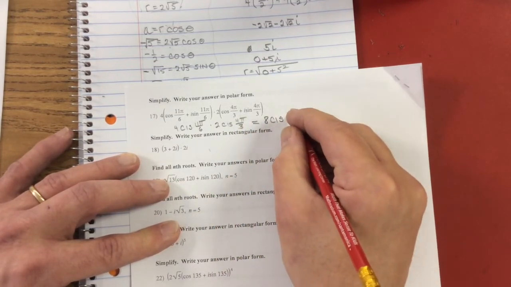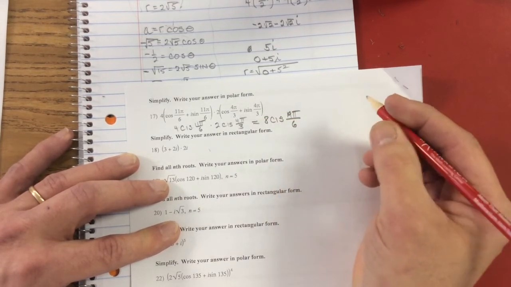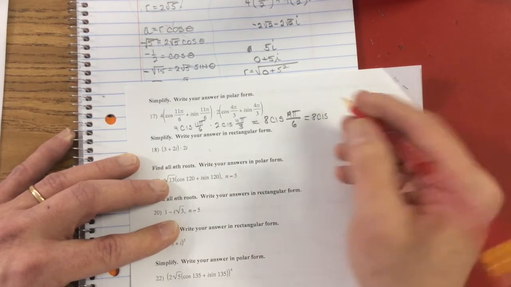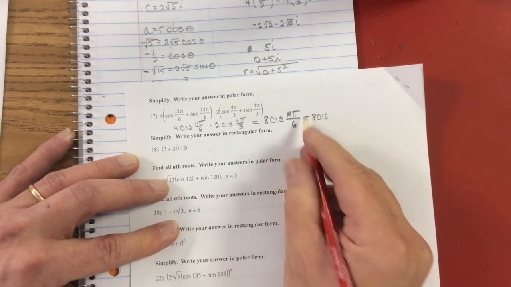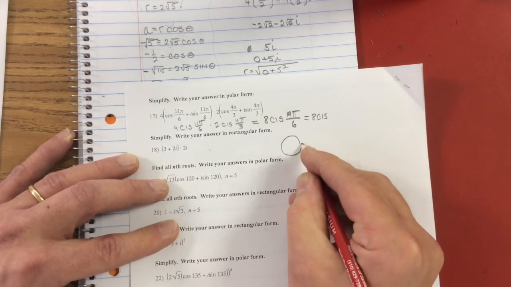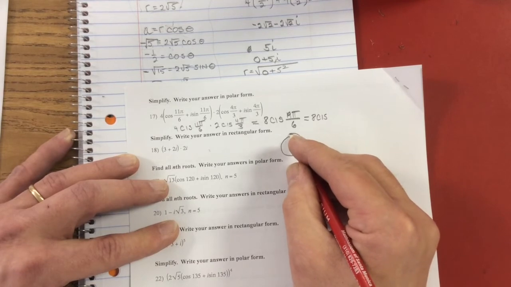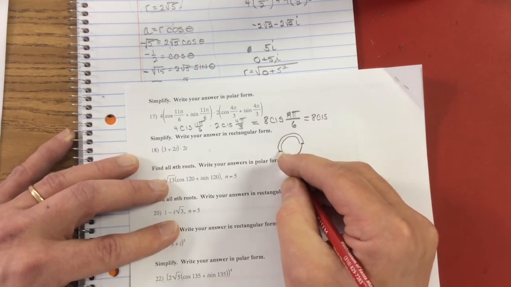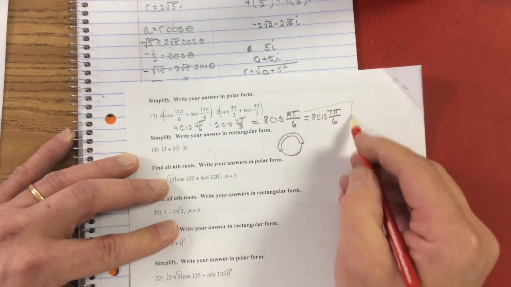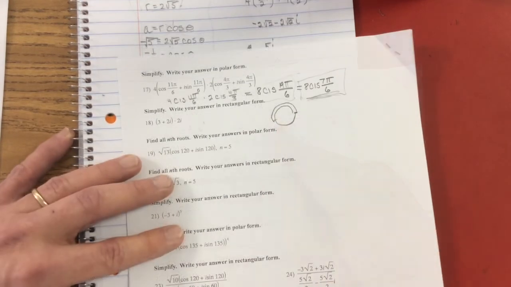So that would be 19 pi over 6. We could actually simplify that, couldn't we? Because 19 pi over 6, well, this would be 12 pi over 6, right? And then 7 more pi's over 6. So wouldn't this be the same as this? It should be between 0 and 2 pi, ideally.